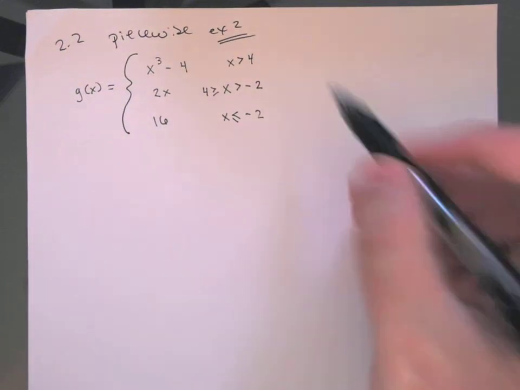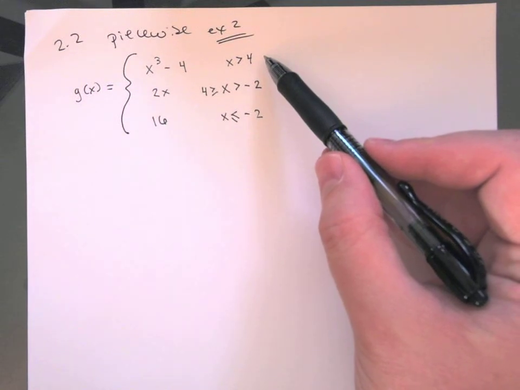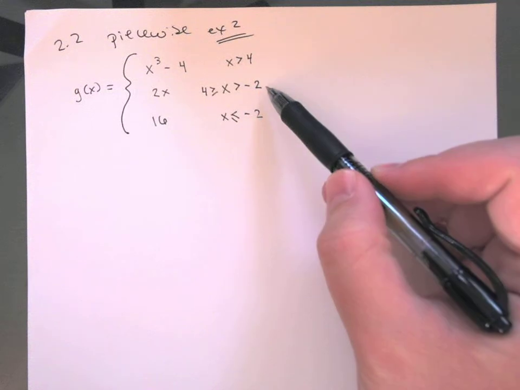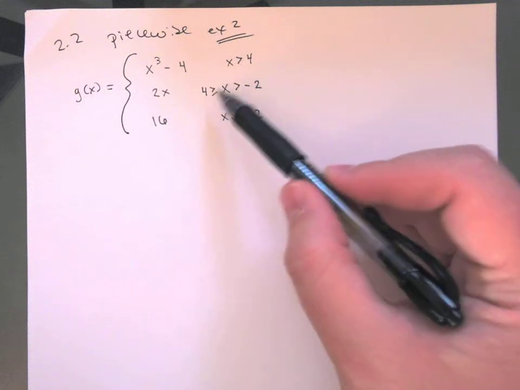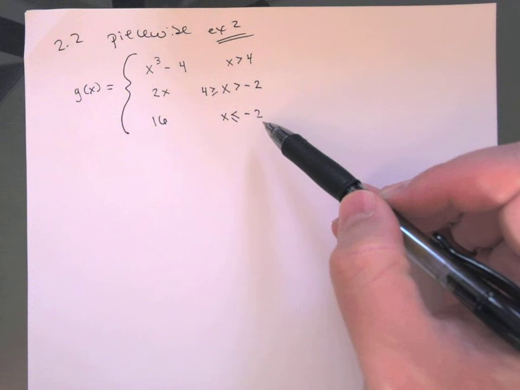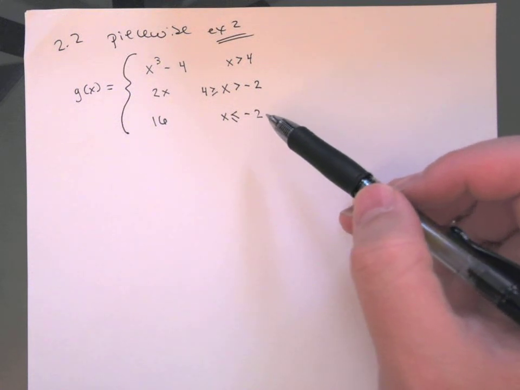So we have x values that are greater than 4, right? So this is like 4 and above. I'm sorry, it doesn't include the 4. Anything that's bigger than 4. So anything that's bigger than negative 2 up to and including 4. And then anything that's strictly less than negative 2. So starting at negative 2 and then anything that's less than that.